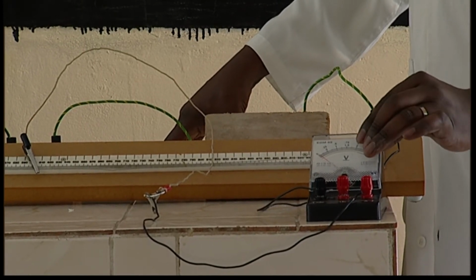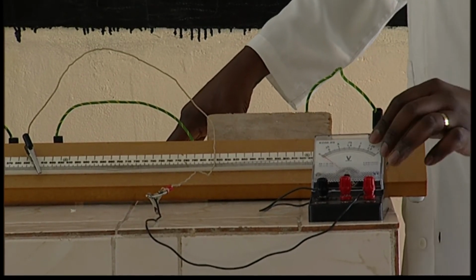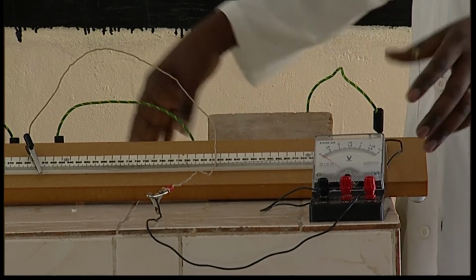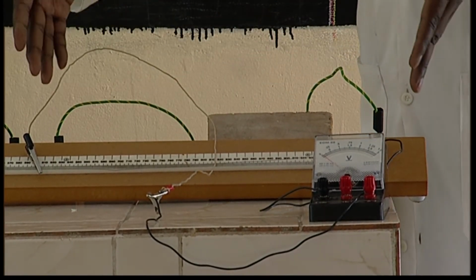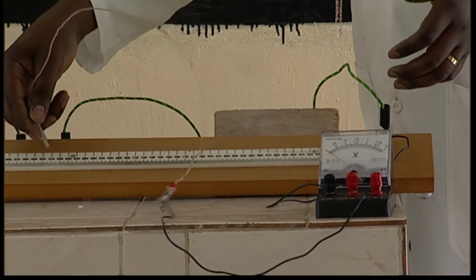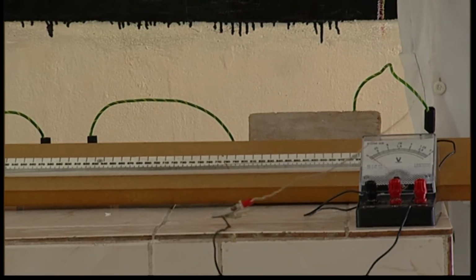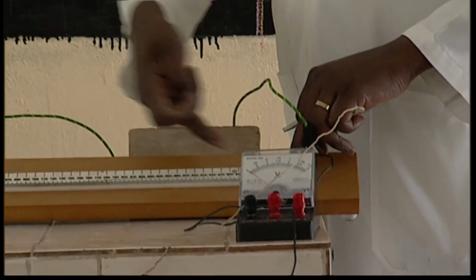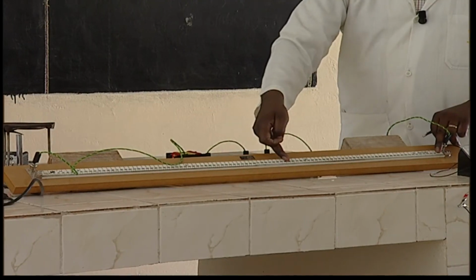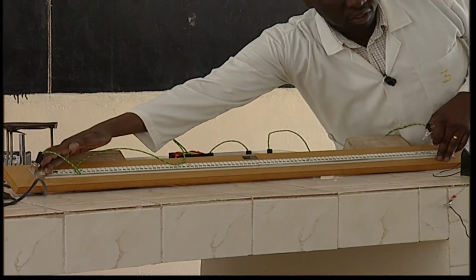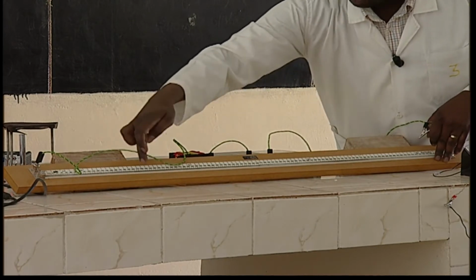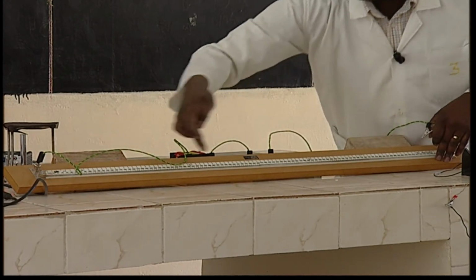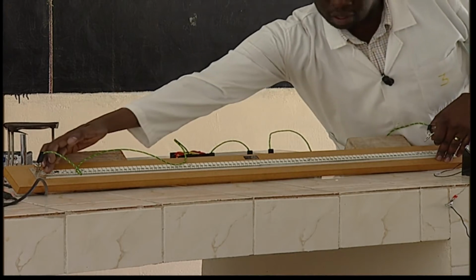This voltmeter is going to measure the potential difference across the terminals. So here I'll be having just a terminal, from here up to this point, or now up to this point, or from here up to that, and then from here up to this other point.